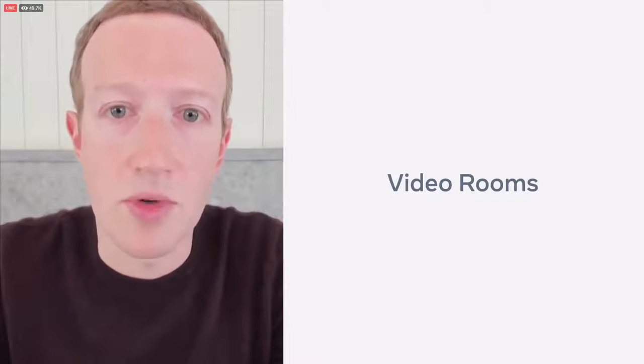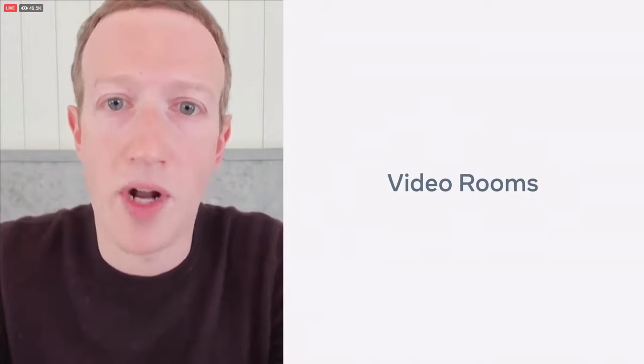Now let's move on to video rooms. The major difference between video calling and video rooms is that with video calling, you're actually calling someone or multiple people and ringing their phone. With video rooms, you set up a room and invite people to join ahead of time, usually by sending around a link. And until now, across our products, we've really focused on video calling.